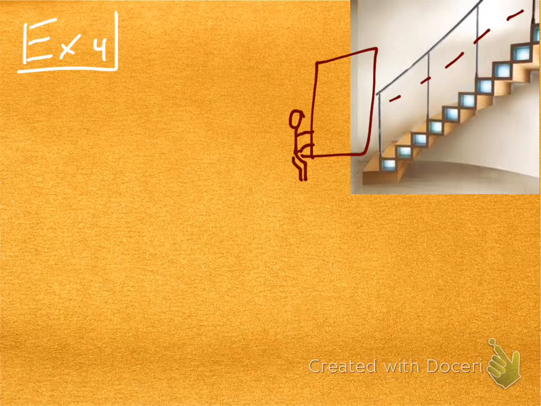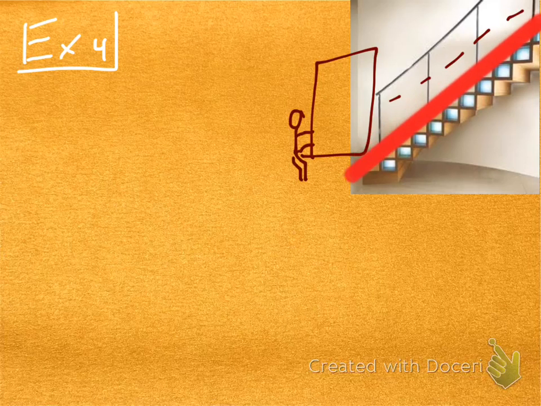So I'm going to draw my ramp here. It's going to be bright red, as most ramps are, obviously.